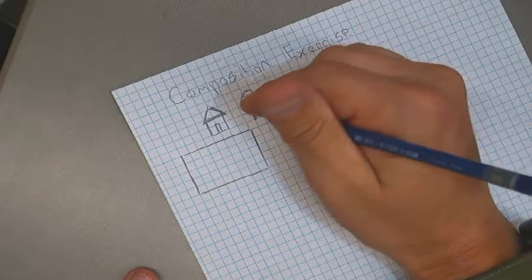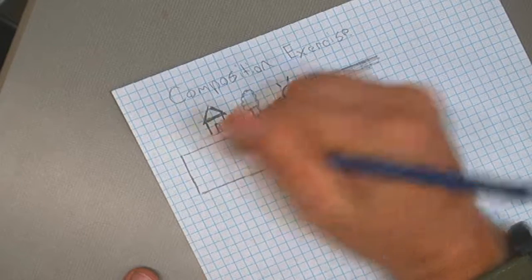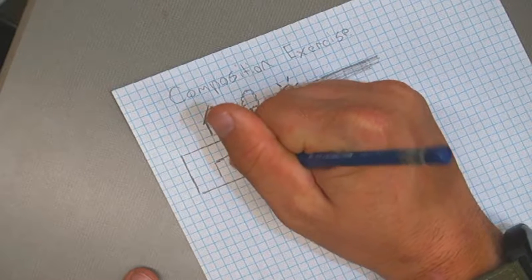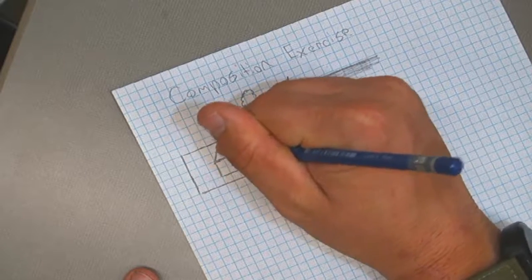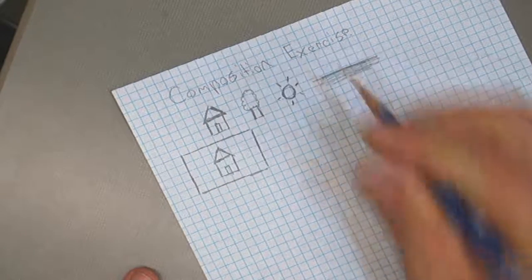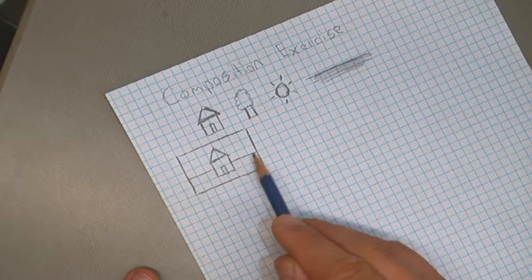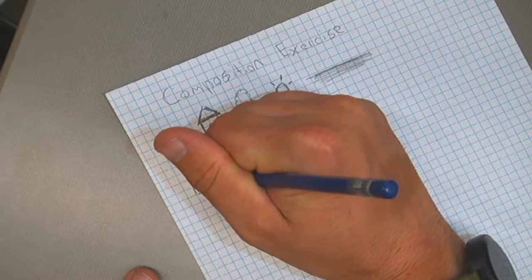So in this one, you can also change the size of objects. So if you want them bigger or smaller. So this one, I'm going to start with the house right in the middle. And I'm going to put the horizon right in the middle of the composition. And I'm going to put the tree right beside the house.